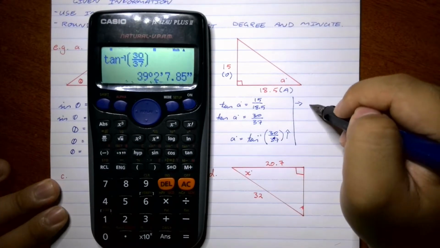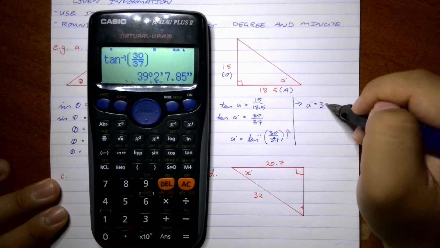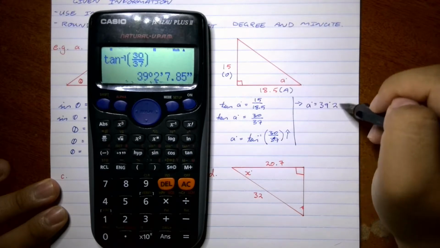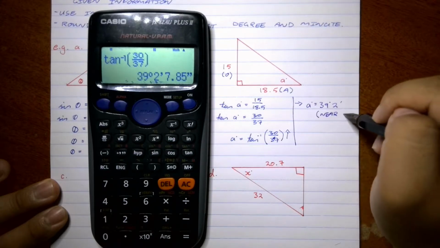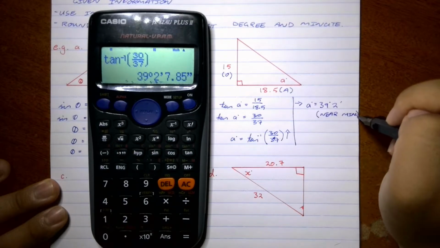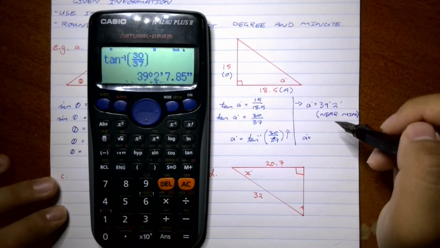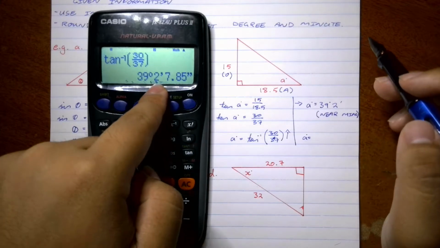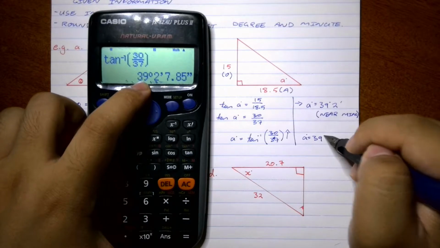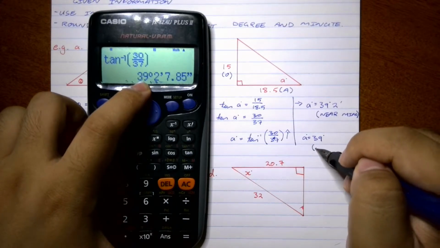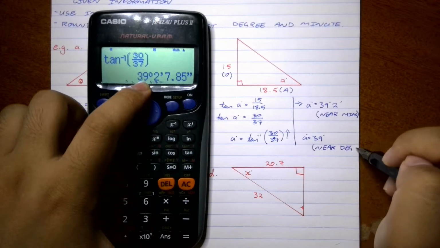Let's round this both ways. We get 39 degrees 2 minutes, to the nearest minute. Or we can round to the nearest degree: 2 minutes is not past 30, so it is just 39 degrees, to the nearest degree.